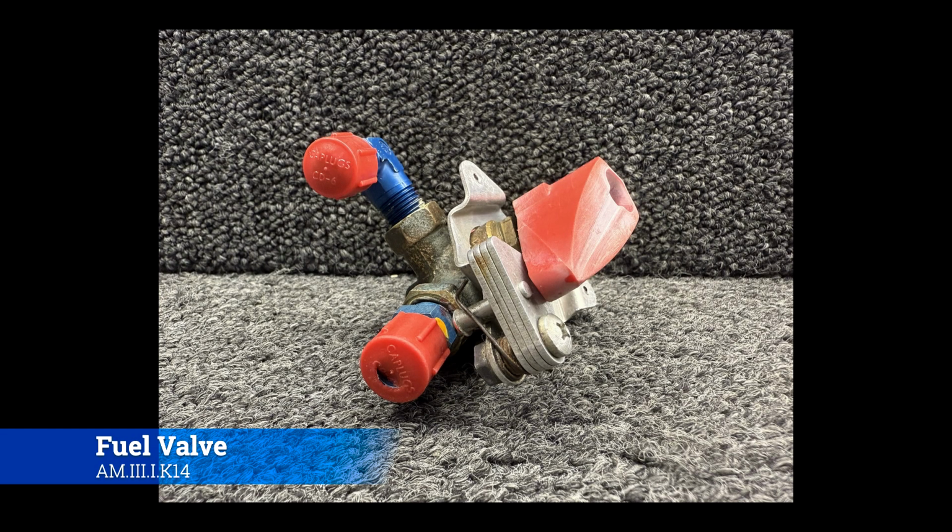Okay, so this is probably one of the simplest fuel valves you'll ever see. On the right hand side, there's a big red knob, and that's for selecting which tank the fuel is going to come from. Now, on early models of the Piper Cherokee, you had two options. You could take fuel from the left tank, or you could take fuel from the right tank.